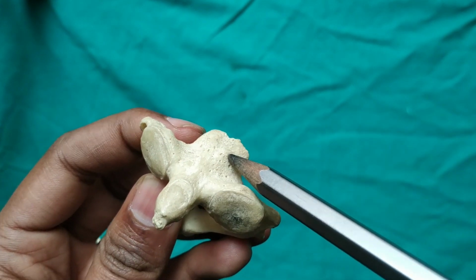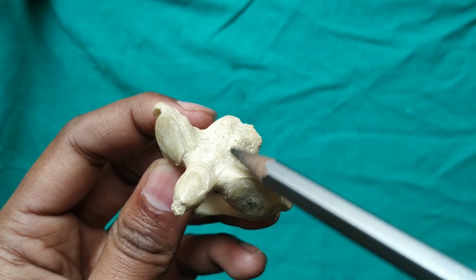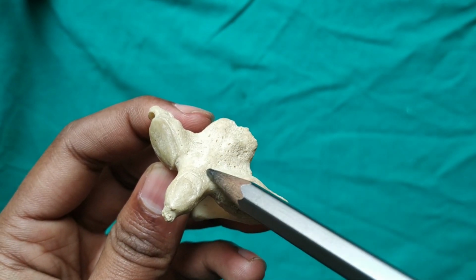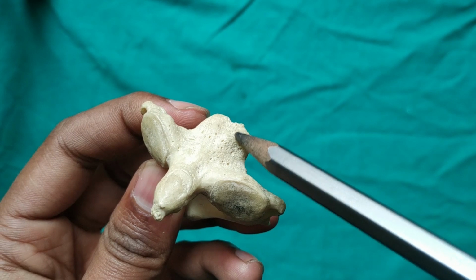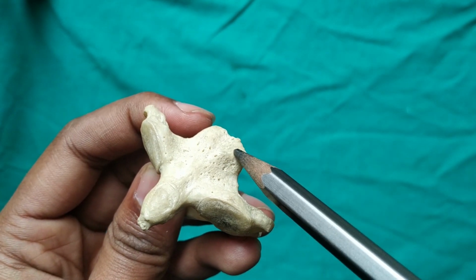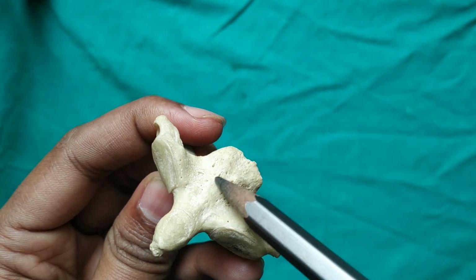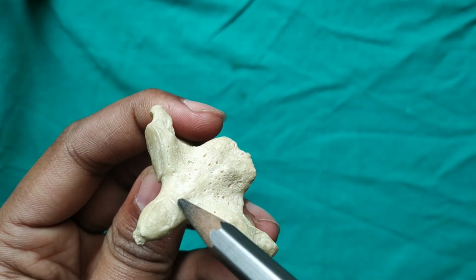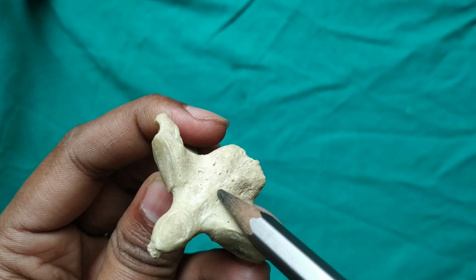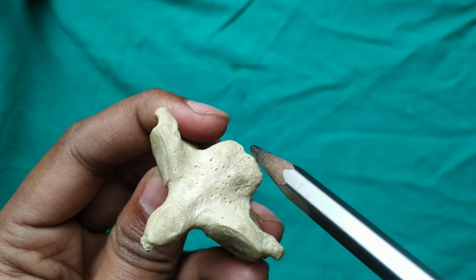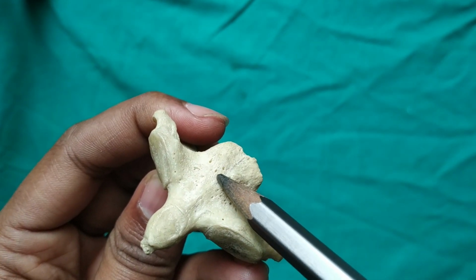This anterior surface of the body receives the insertion of the longus colli muscle. Over here we have an insertion of the longus colli muscle, and on the midline, here we have an attachment of the anterior longitudinal ligament.